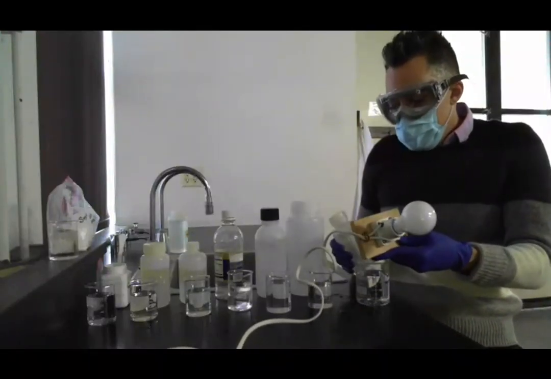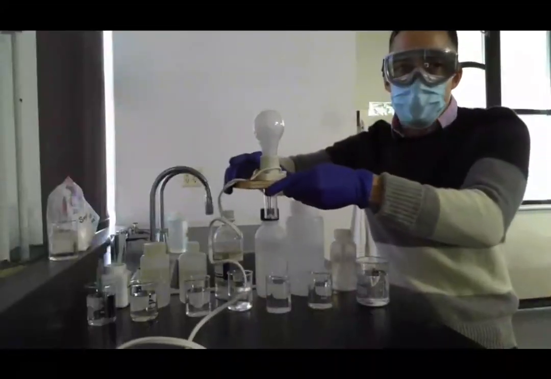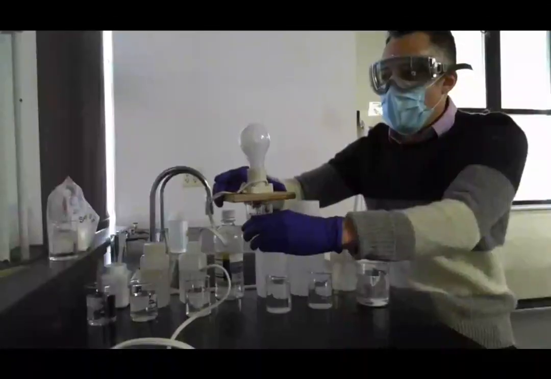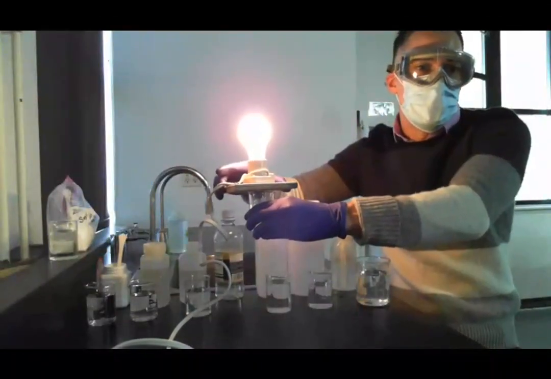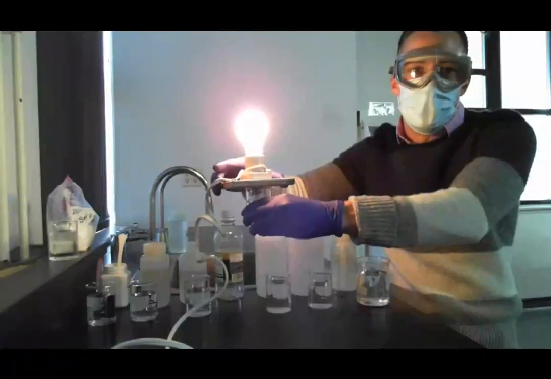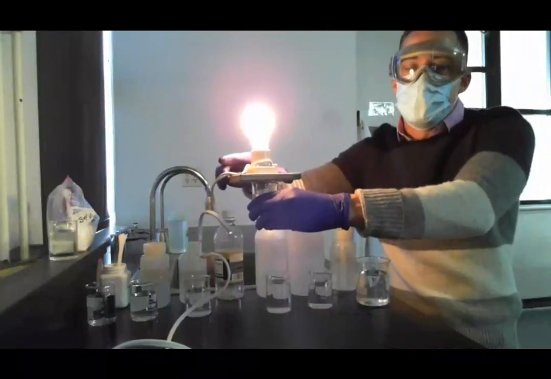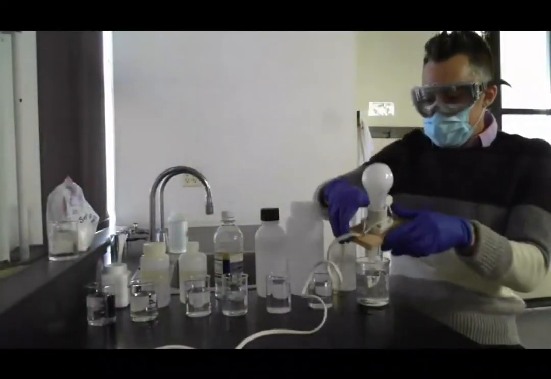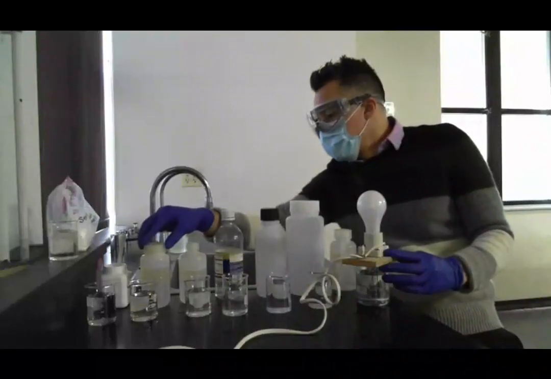All right, next what we can do is take a look at a solution of vinegar, which contains acetic acid. Acetic acid is a weak acid, so we expect this to be a weak electrolyte, and sure enough, that's what we see. The light bulb does turn on because the solution does conduct some electricity, but not a lot, because there just aren't as many ions as there are in the case of HCl. So it glows, but it glows kind of dimly. All right, we'll rinse this off and go on to the next one.